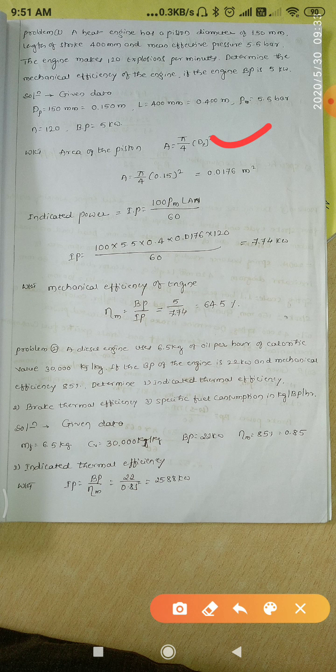First we have to write the given data. Diameter of piston 150 mm, which you have to convert in terms of meter, that is 0.150 meter. Length of stroke is 400 mm, that equals 0.4 meter. Then P suffix m, the mean effective pressure, is 5.5 bar. Then small n is the number of explosions, 120, and lastly BP is 5 kilowatt.